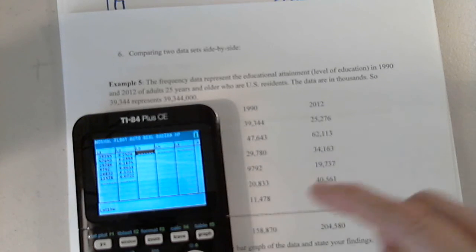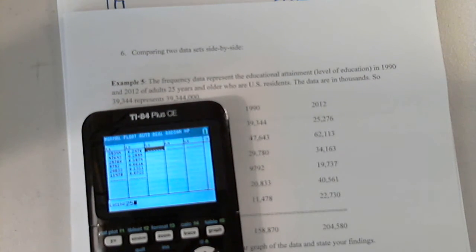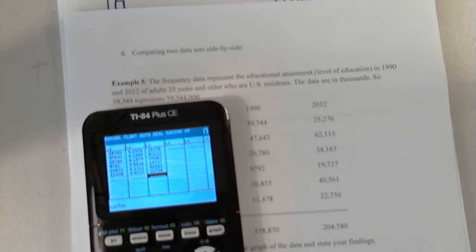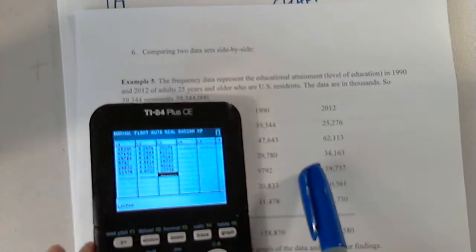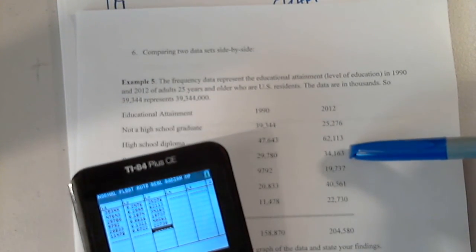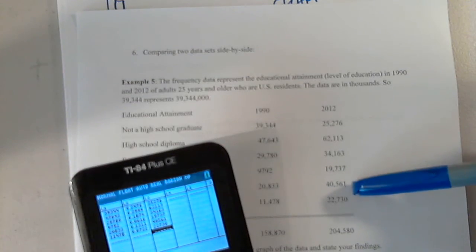So let's go back to list L3: 25276, 62113, 34163, 19737, 40561, and 22730. I hope I entered them correctly. Now once I make an error, I don't trust myself anymore, that day at least.